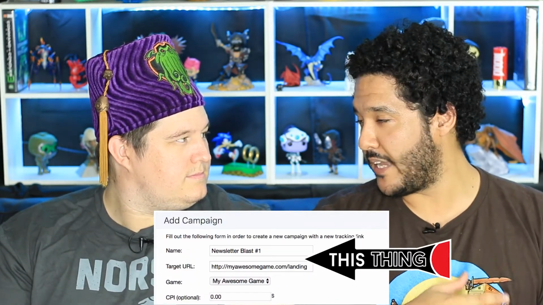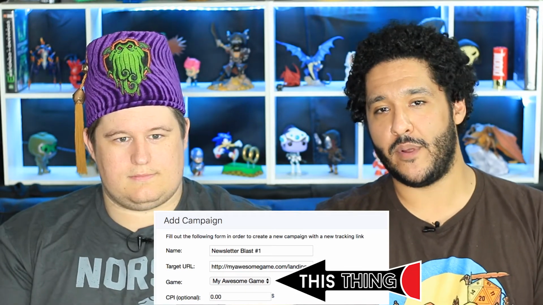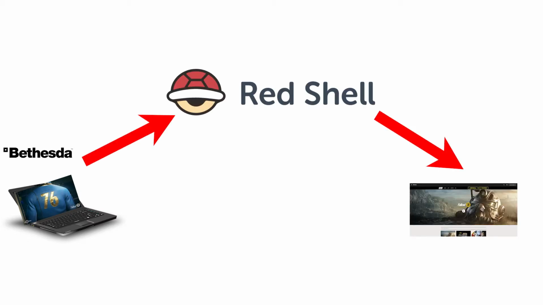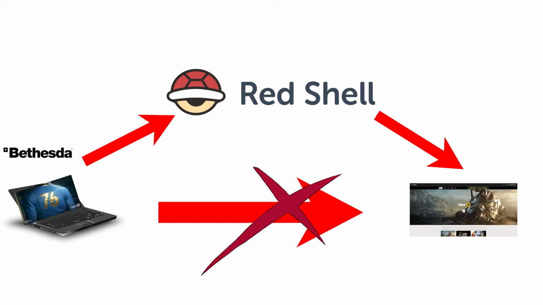Effectively, here's how it works. You as a game developer will set up a Red Shell URL. That URL is going to be set up with a couple of different things. Just some normal tracking stuff, like what's the name of this URL? Give it a name. And then what is the game that it belongs to? Which one of your games is it associated with? And then you're going to give it a landing page. The landing page is, if a user were to click an advertisement with this Red Shell URL, where would you want that user to end up? So for example, let's take Fallout. It would be Bethesda.com/Fallout or something like that. Then when that developer creates an ad for Fallout, they would use the Red Shell URL instead of just putting the landing page in the ad.